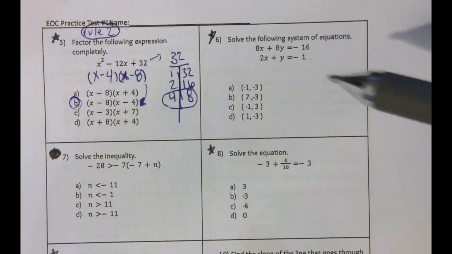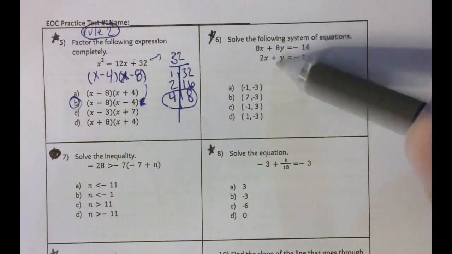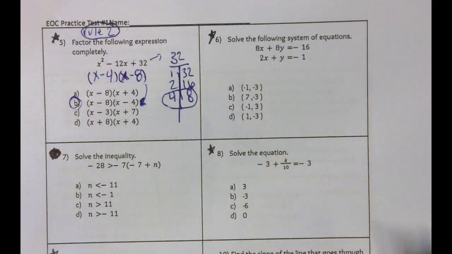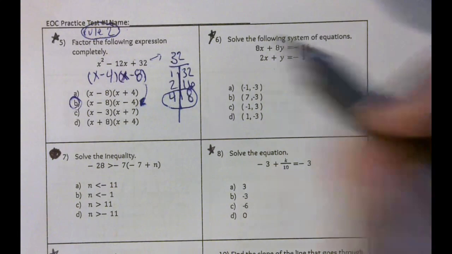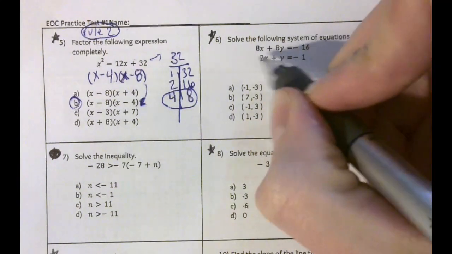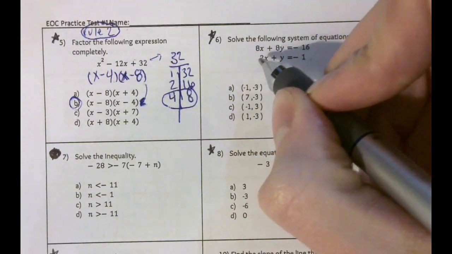8 and a negative 8. That'd be awesome, because if they are opposites, they'll cancel out, or eliminate, as the method is called. None of these are opposites, so I just create some. I have a few different options at my disposal. I'm going to make this into an 8.